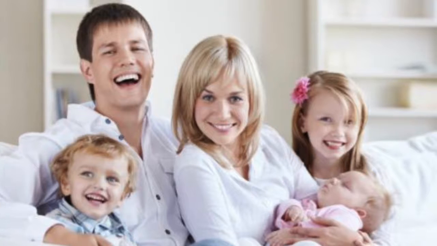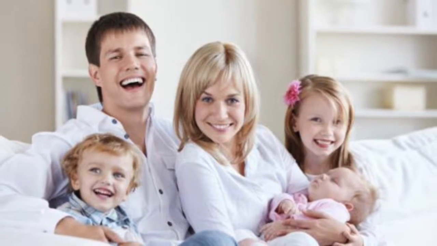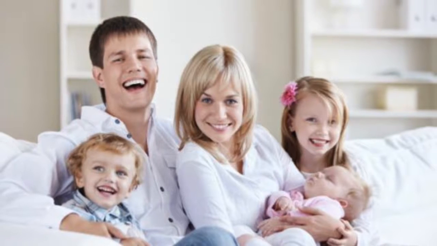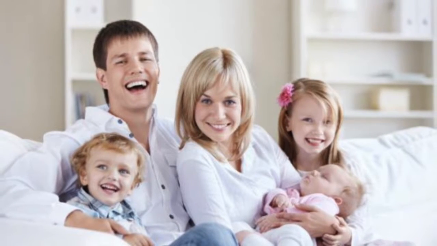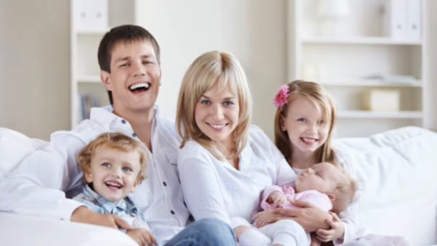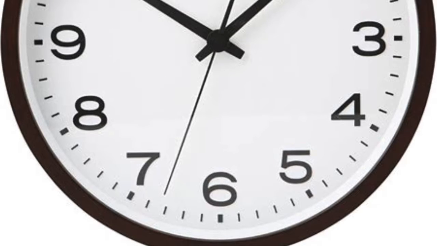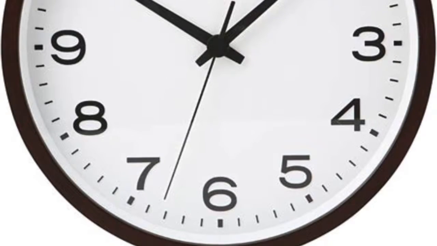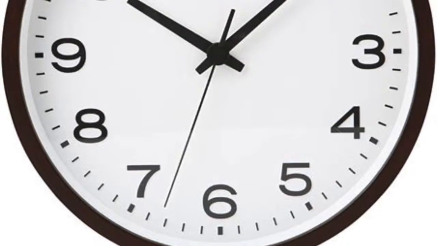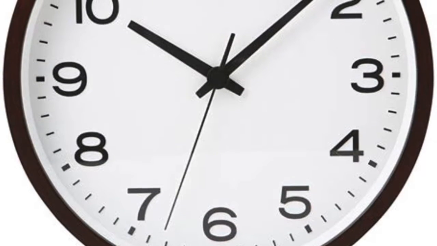I get this all the time. How long is it going to take to dry? People will ask me. That's not a real simple question to answer. And I'll tell you why. Because the real answer to that is it depends. You see, it depends on how hot it is or how cold it is. It depends on how much air is moving through that area.